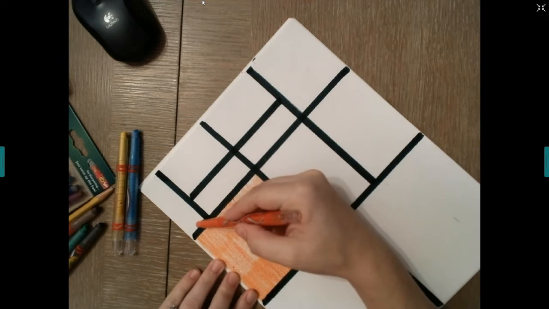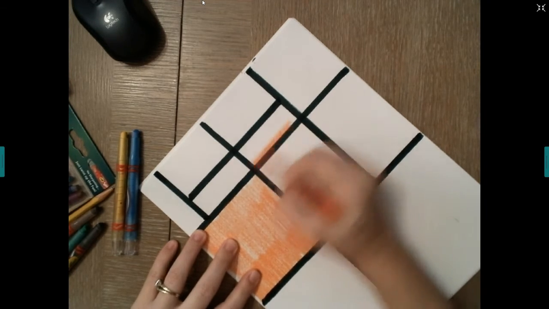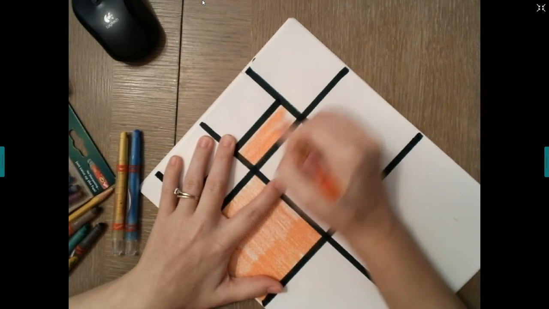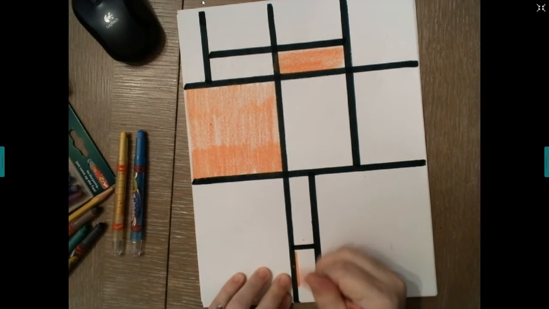I don't want to do a red here or here because that means they're touching, so I'm going to do a red right here instead. And I think I'm going to do a red down here.